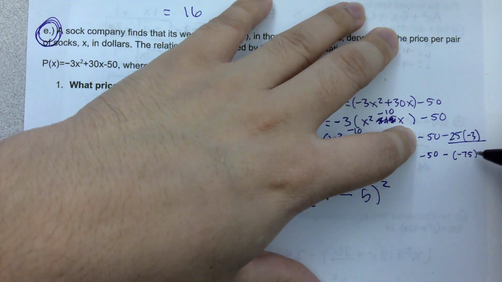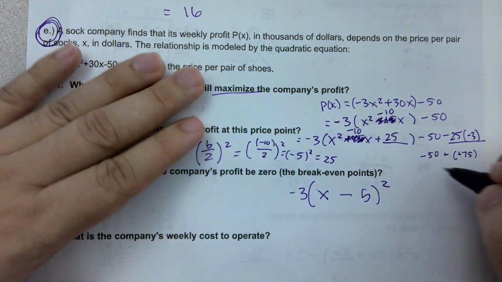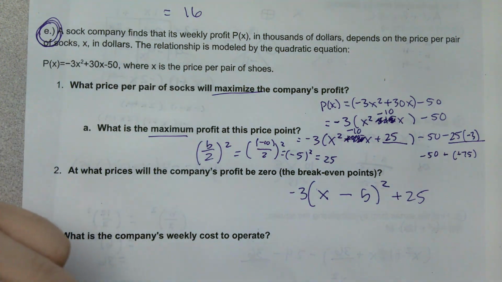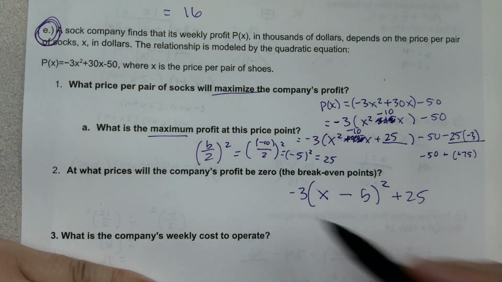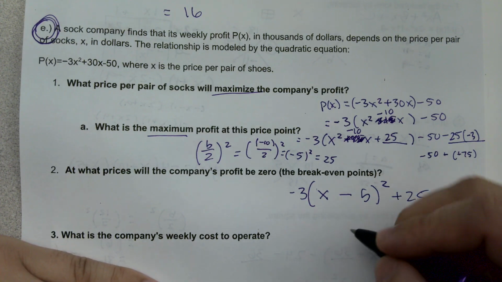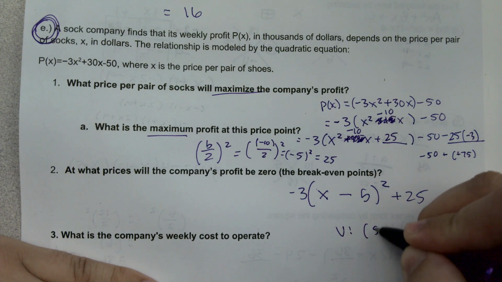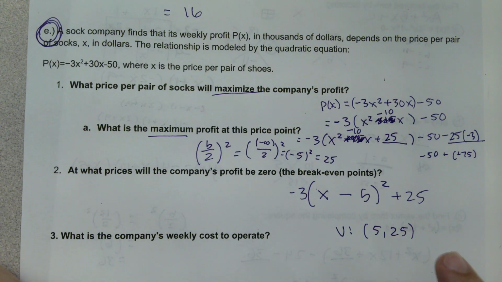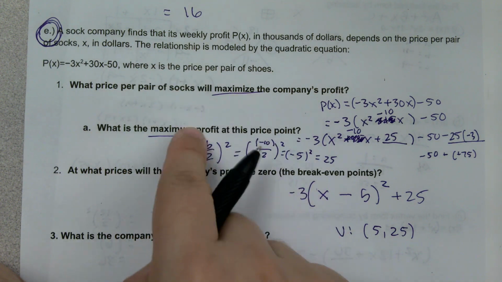Therefore, I'm minus 50 plus 75. So that's plus 25. If I'm looking at this, which is now in vertex form, my vertex is at (5, 25). This will help me answer maximization problems.